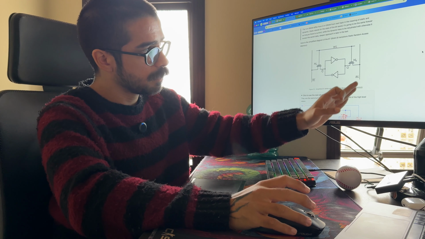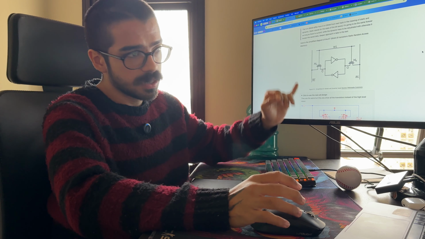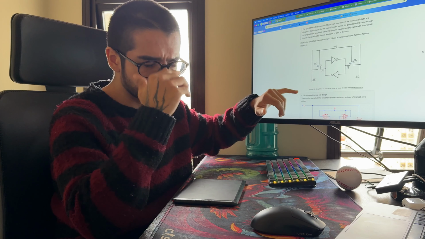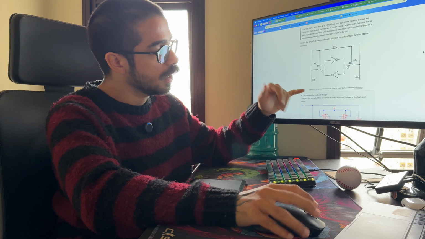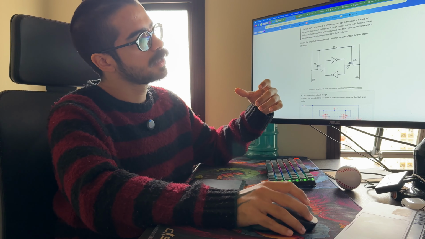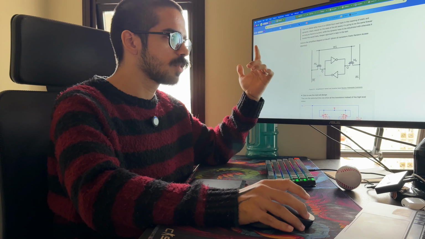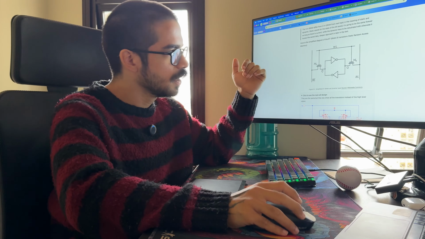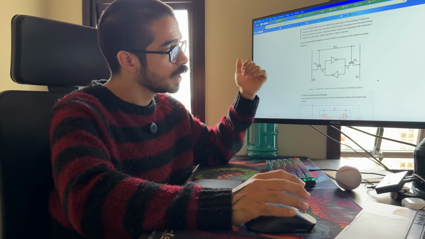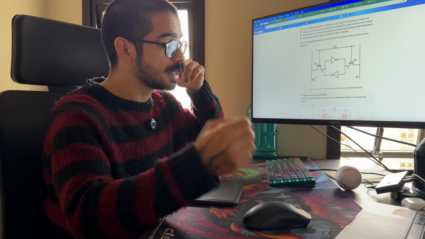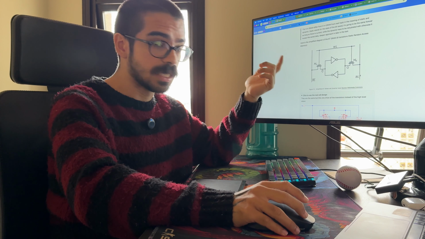For example, the bit line has one and the complementary bit line has zero, so the difference is high. That means the bit line is high and the bit line bar is low, so this one would be 1. Otherwise, if the bit line is 0 and the bit line bar is 1, this will be 0.